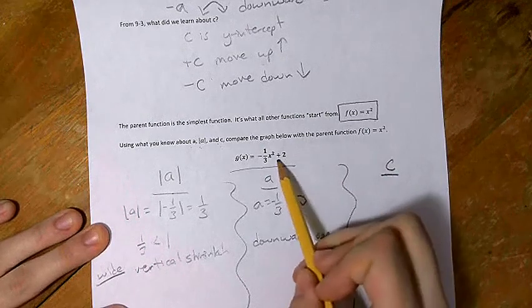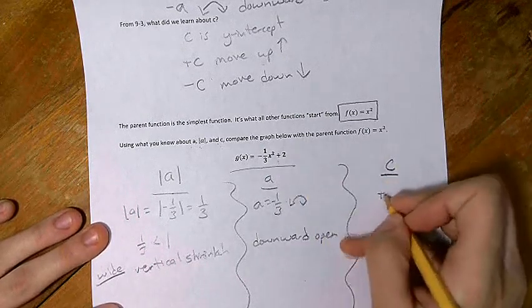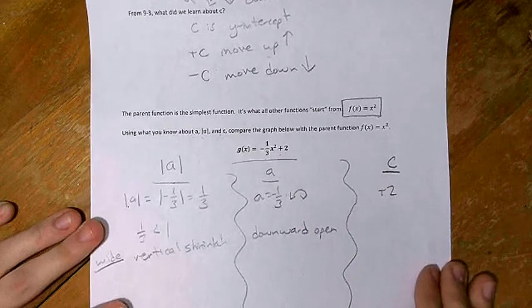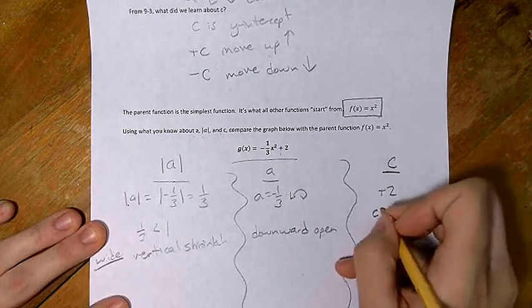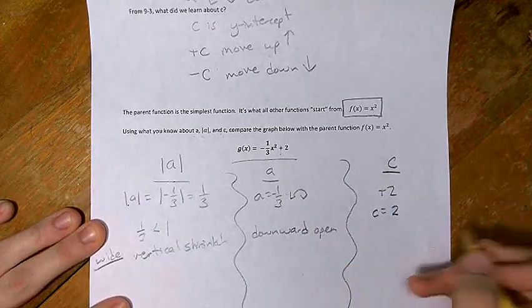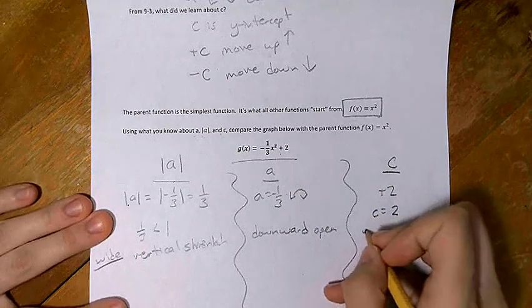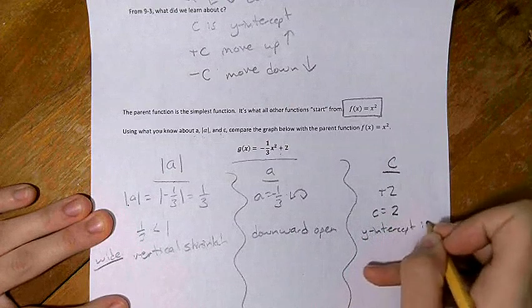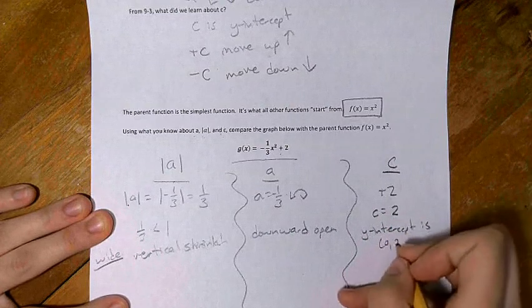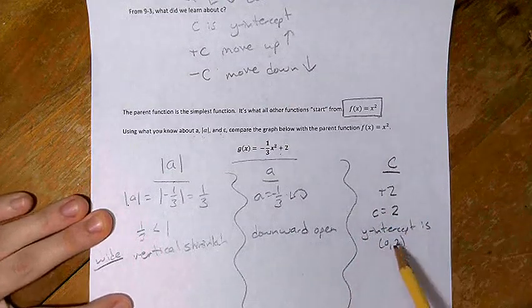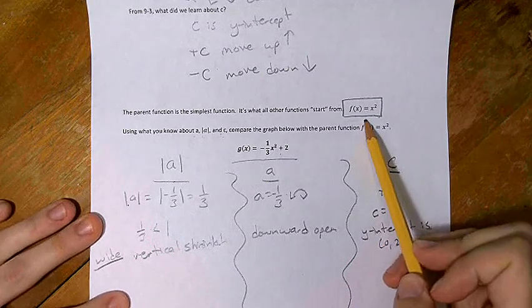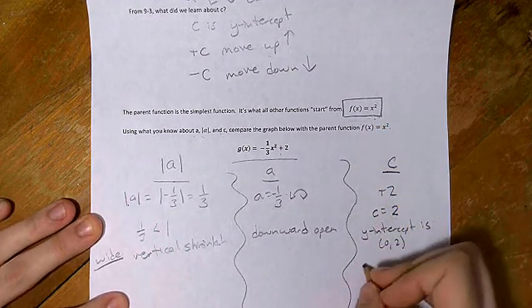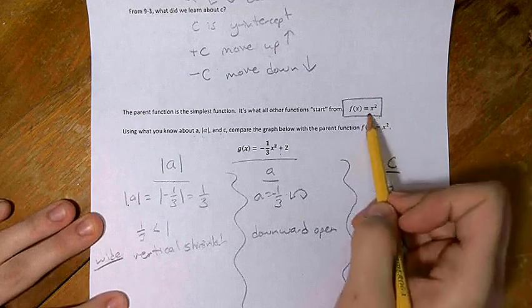Well, the value of c is this positive 2. So we know if c equals 2, then its y-intercept is at (0, 2). If we compare it to our parent function, x squared, then we would say that it has been moved up 2.